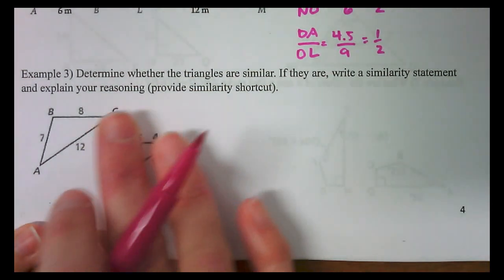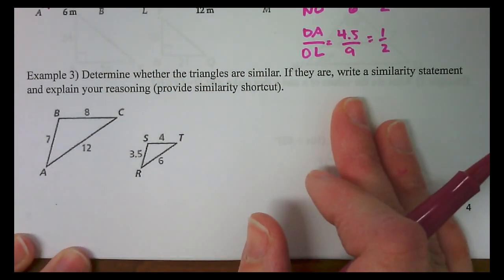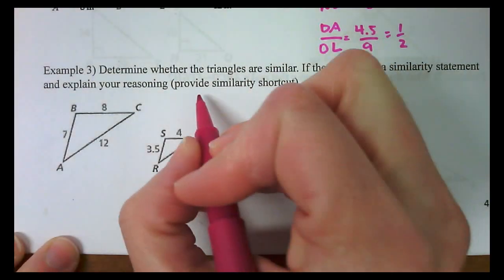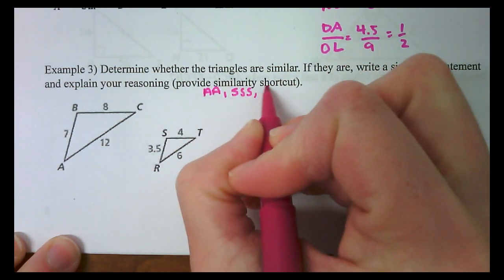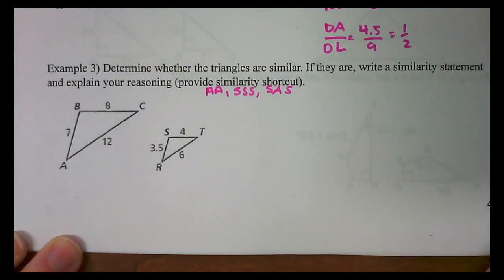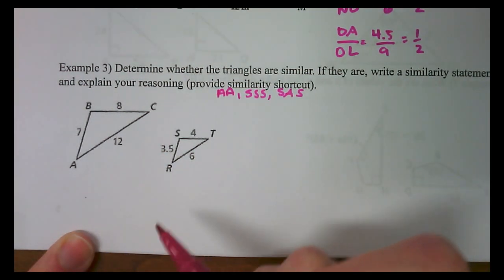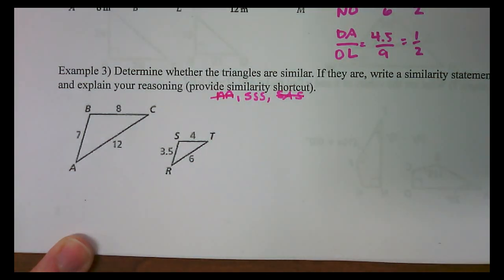Okay. Number 3, determine whether the triangles are similar. If they are, write a similarity statement and explain your reason. So explain your reason means, is it AA, SSS, or SAS? They're asking you to say which reason works. So in this picture, we only have information about sides, so we know it cannot be these two.